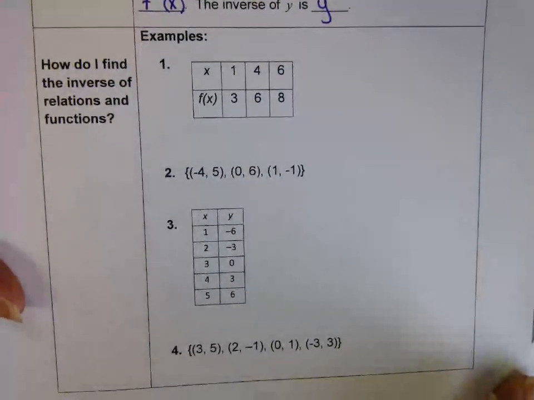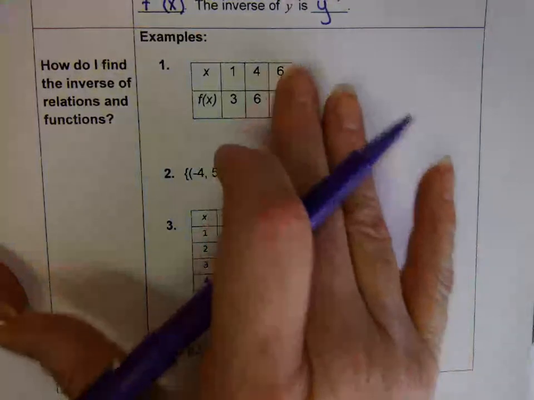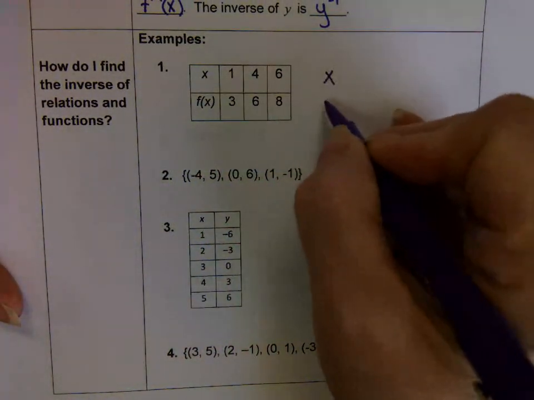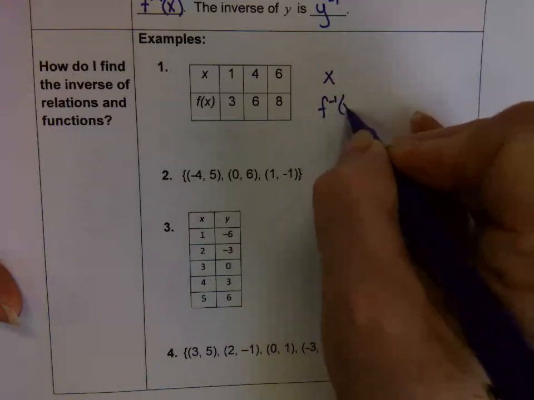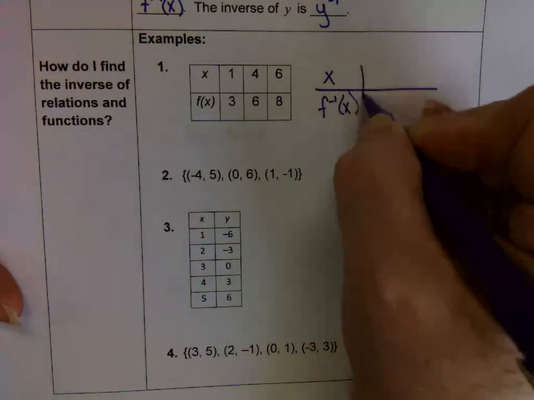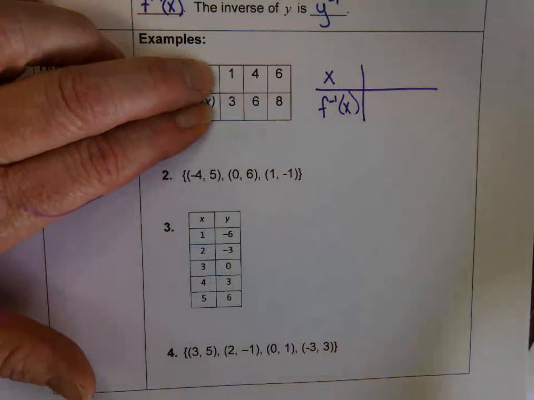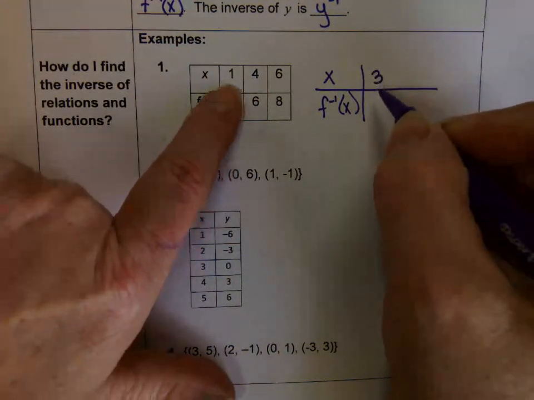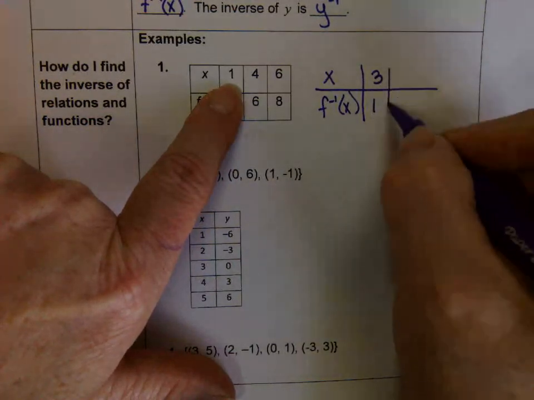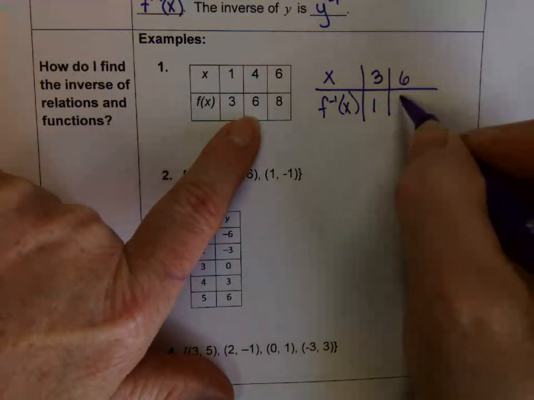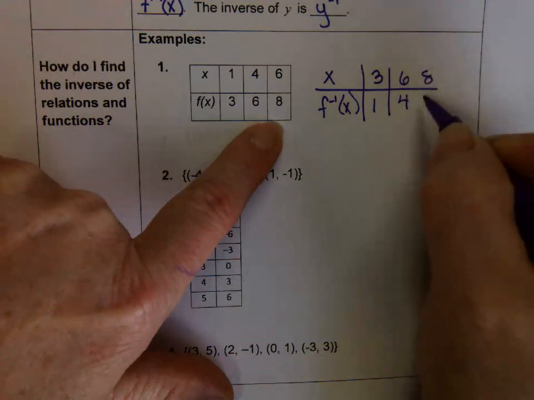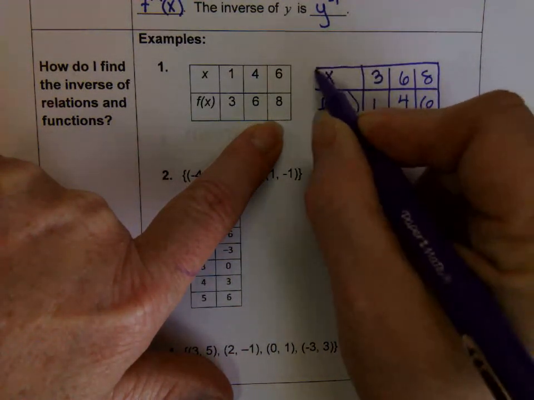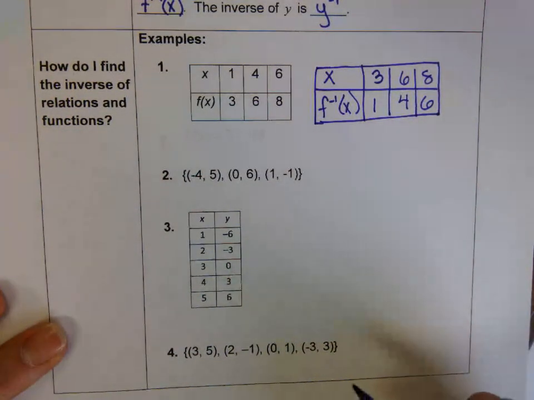All right, I'll be honest, my favorite ones to do are the ones that involve tables or sets. We're going to have x, we're going to have f to the -1 of x, and we are just going to switch these two values. So my y becomes my x, and my x becomes my y. Switch them. That's it.